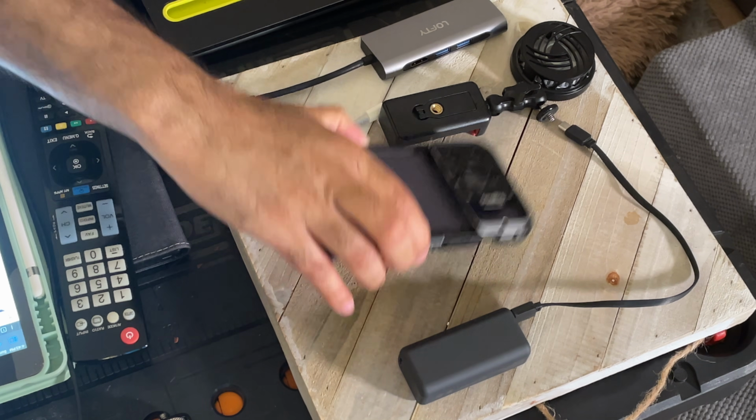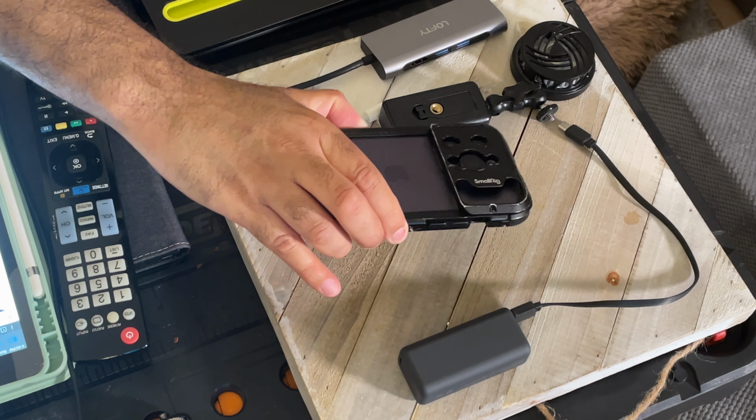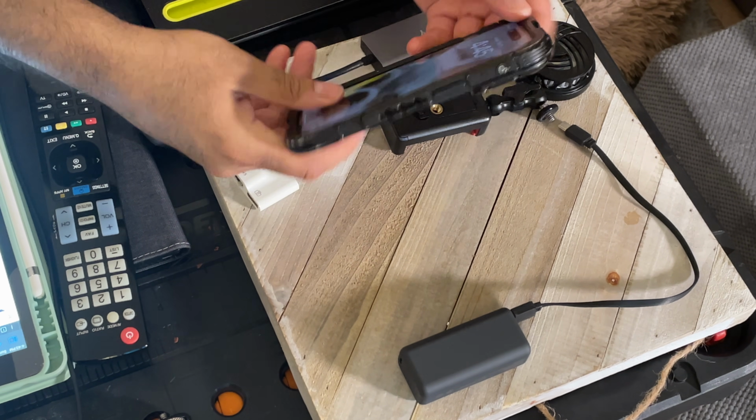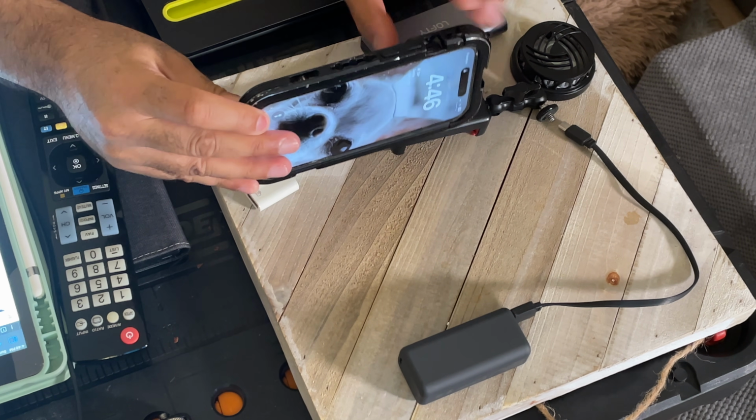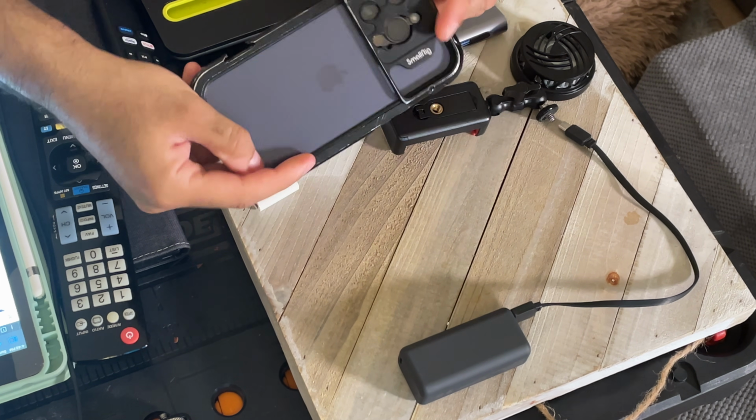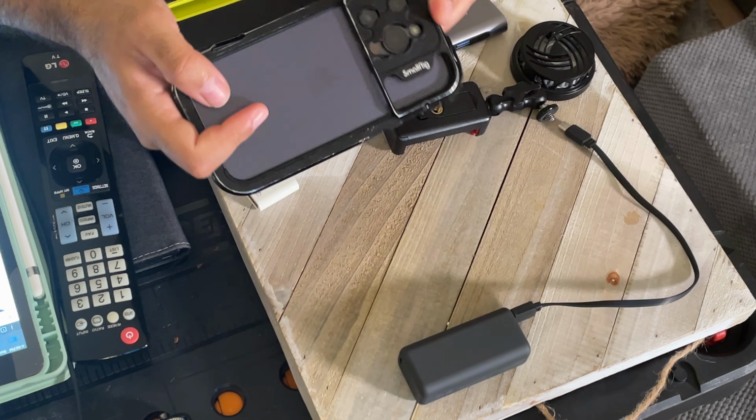Okay, let's get into the things that you will need to make this work technology-wise. So first of all, we have our iPhone. This is an iPhone 14, and I've got this small rig cage on it, which has got places to mount tripod mounts, and it's got a cold shoe here.